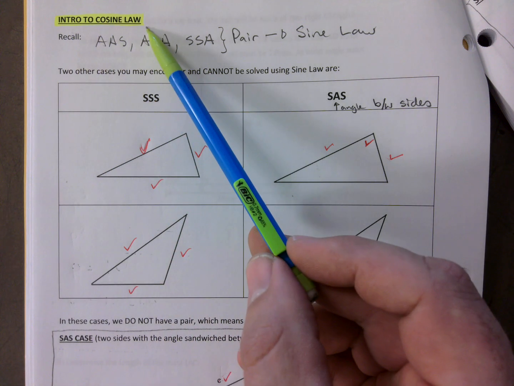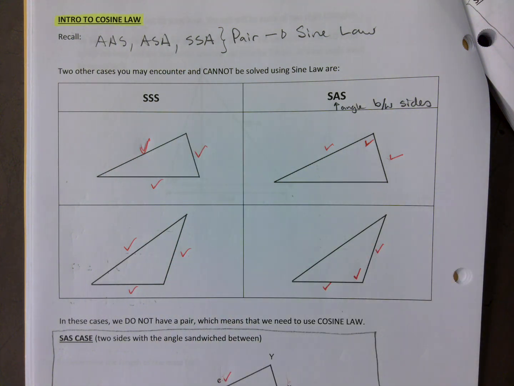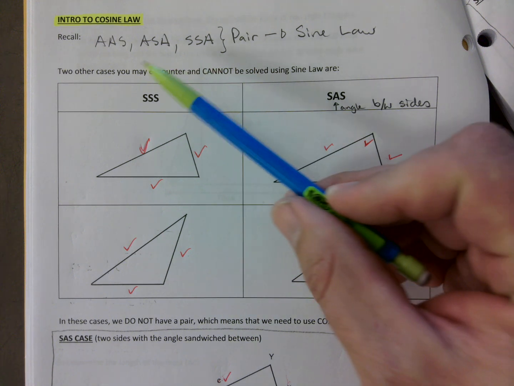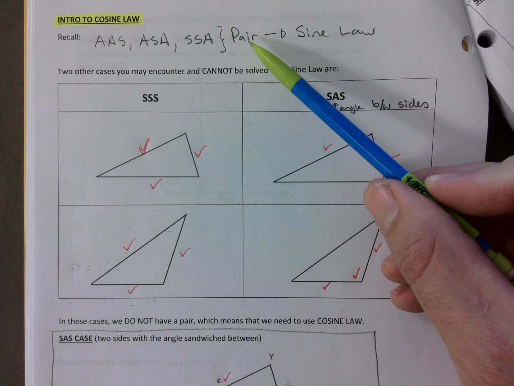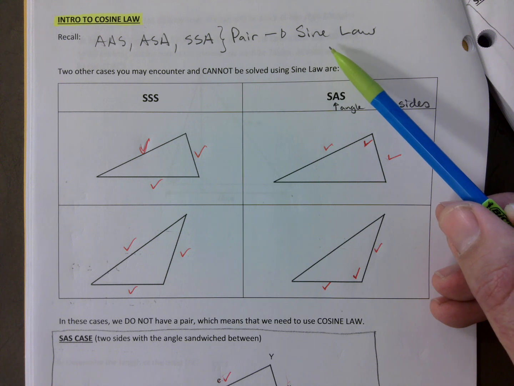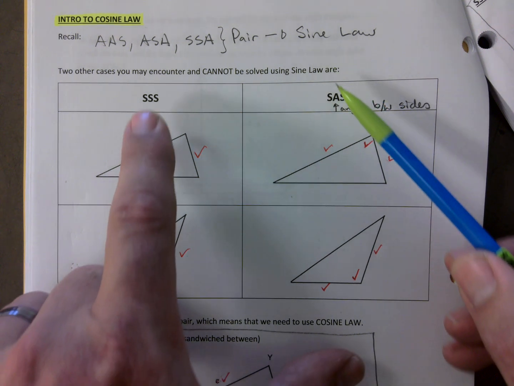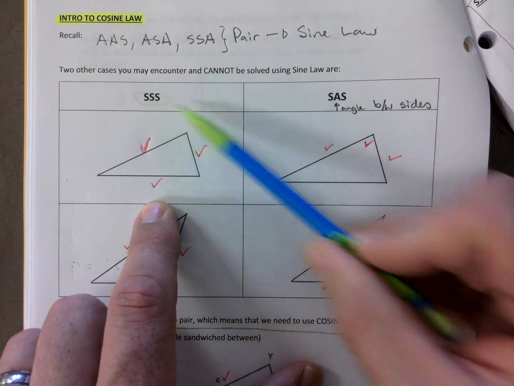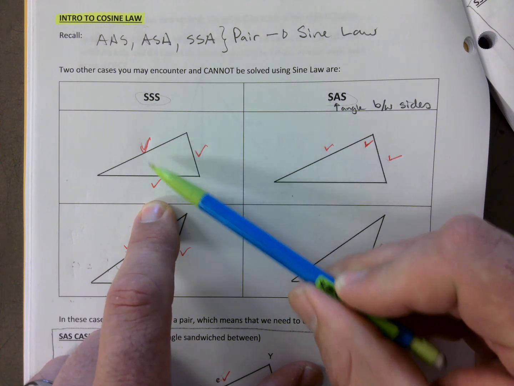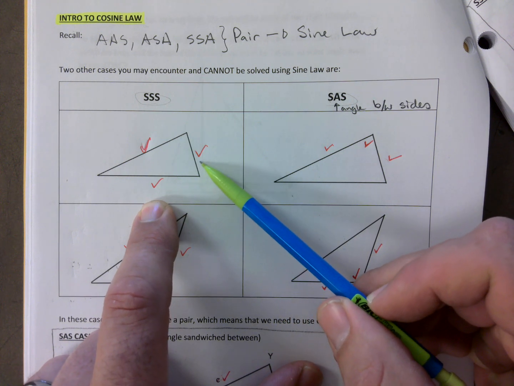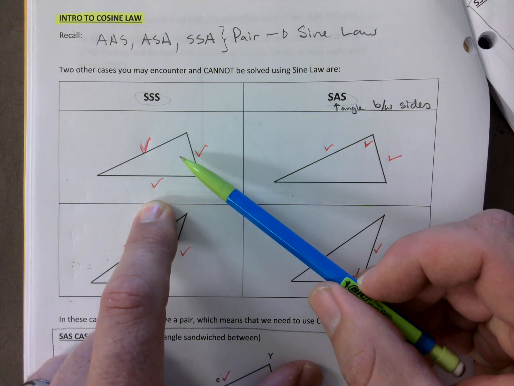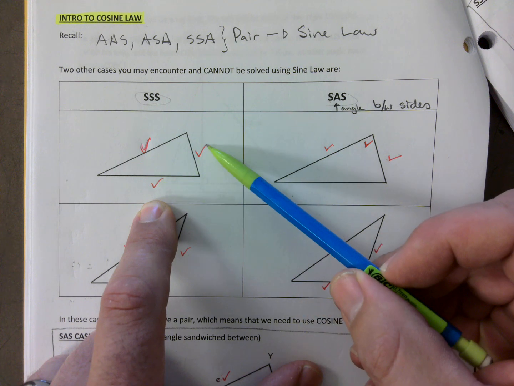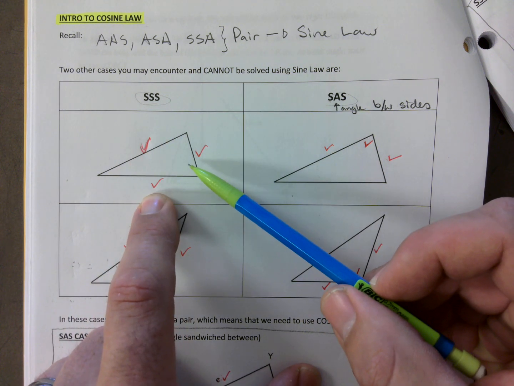So I introduced the cosine law to you yesterday. I don't think we spent enough time, to be honest, on it, so here it is again. There are three cases in which you will end up having a pair, in which case you want to be using the sine law. But there are two cases in particular where, whether you just memorize these two cases or you just look at it as the information is presented, there will be no pair visible. So SSS, all three sides are given, no angle. You have to use cosine law for that one.